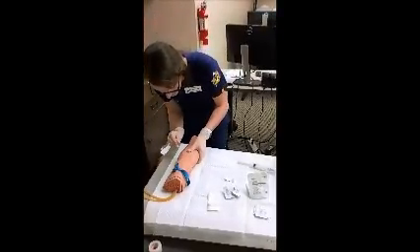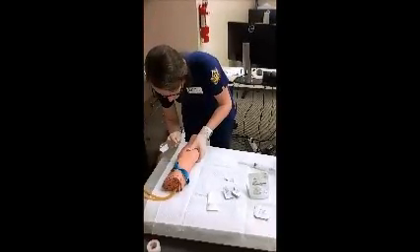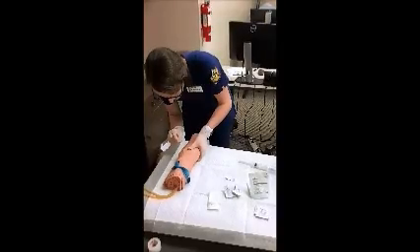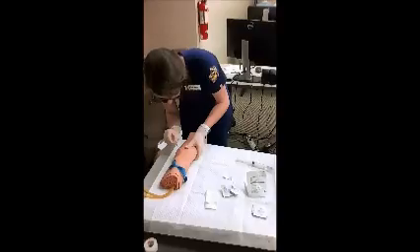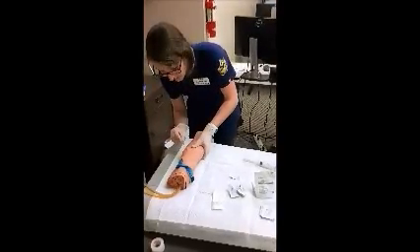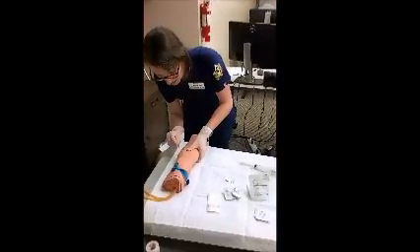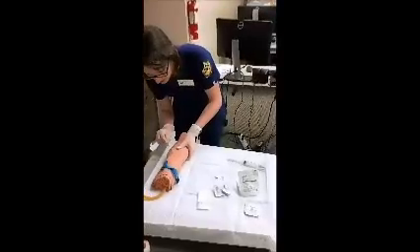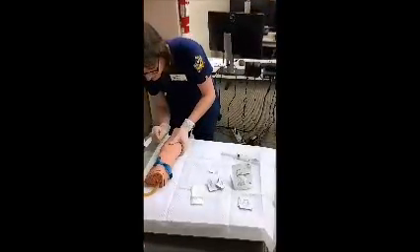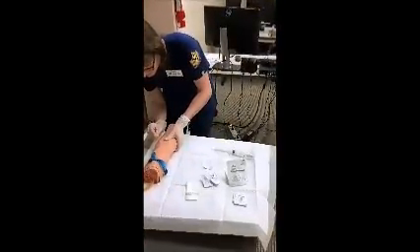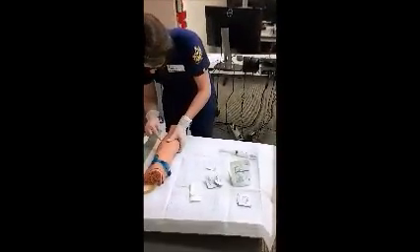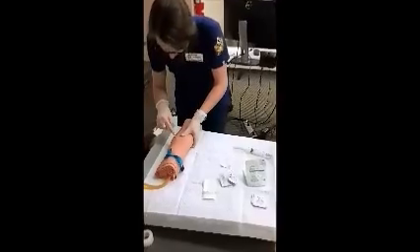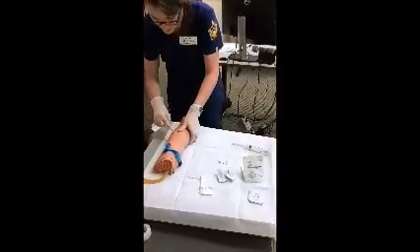Tell the patient to take a nice deep breath in and relax as much as they can. Just be a quick poke. And once we get in there, we'll see flash. Once we see flash, we stop advancing the needle and advance the catheter. Pull that back until you hear a click. Advance the catheter all the way.